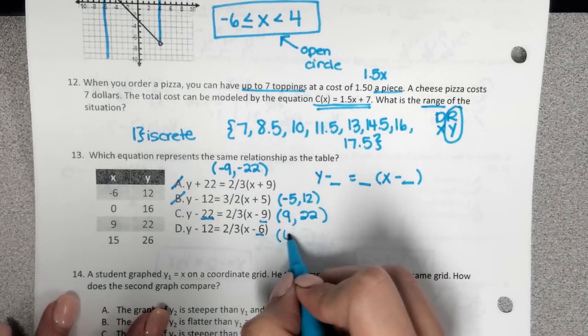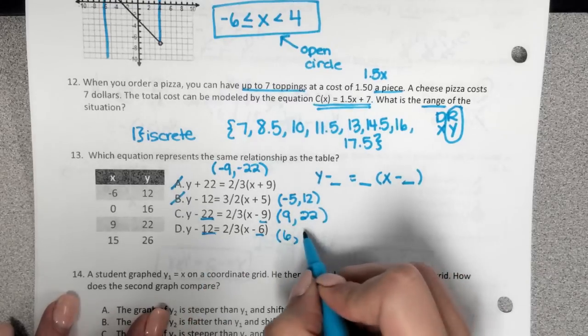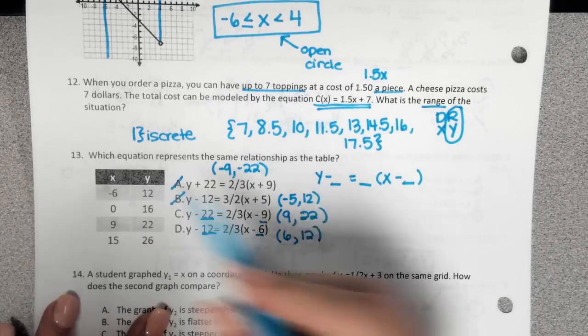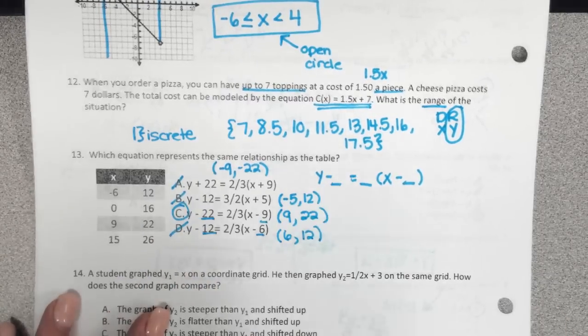The x value is a positive 6. The y value is a positive 12. Nope, not on our table. It's got to be that one.